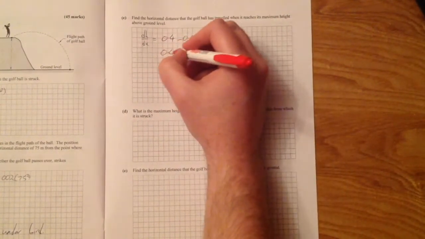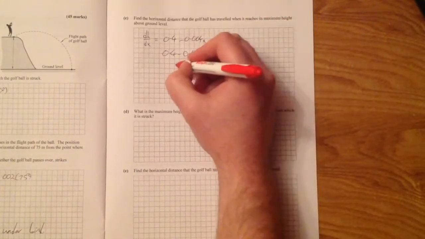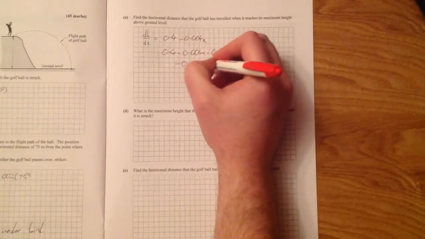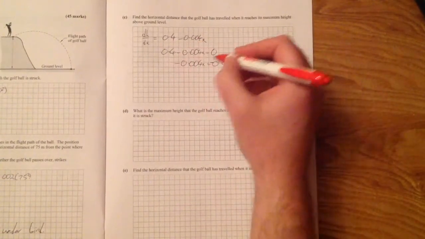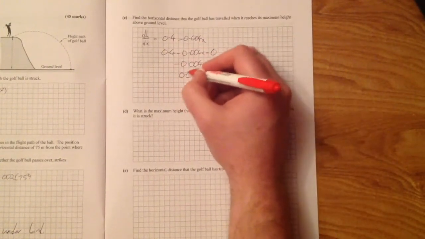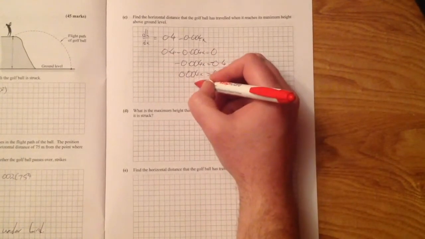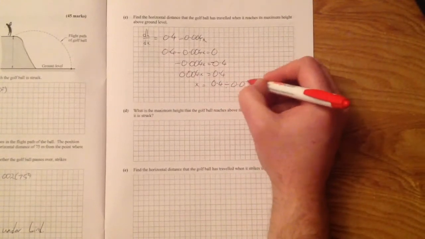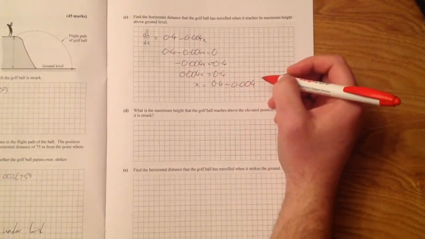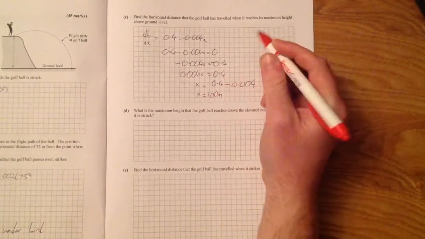So 0.4 minus 0.004x is equal to 0. Minus 0.004x is equal to minus 0.4, because it goes over the equals. Change the sign. 0.004x is equal to 0.4. And x is going to equal 0.4 divided by 0.004. And your final answer is x is equal to 100 meters. Okay?